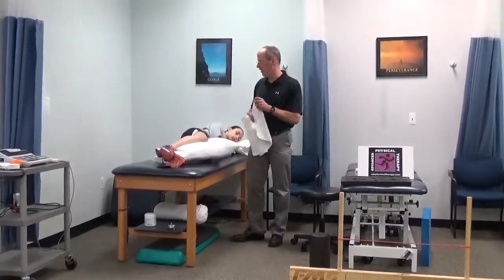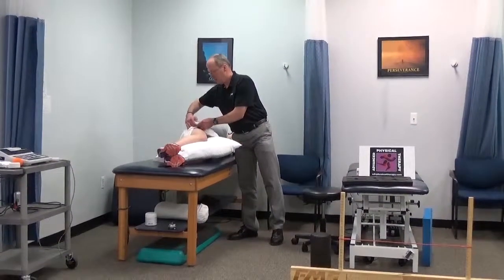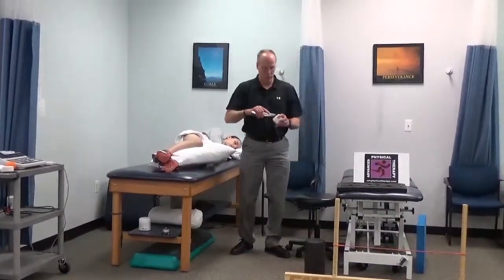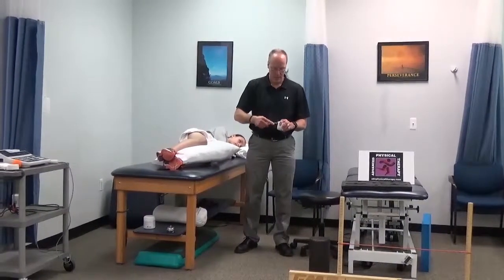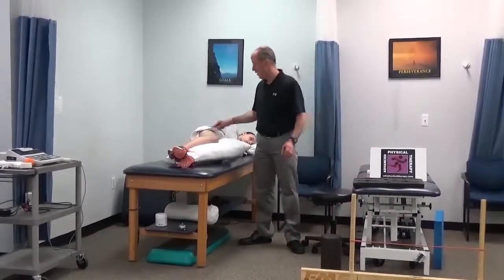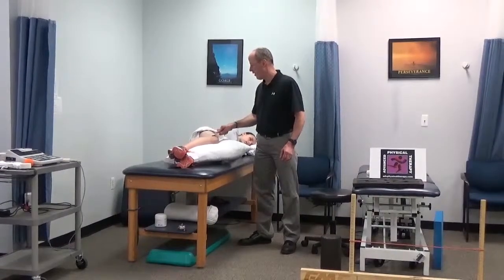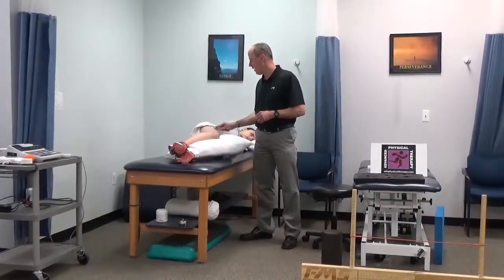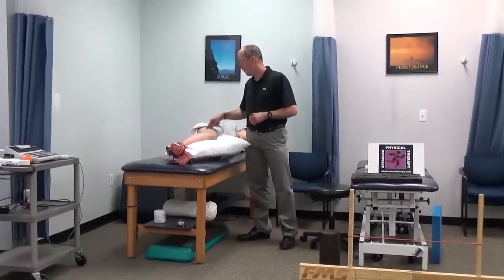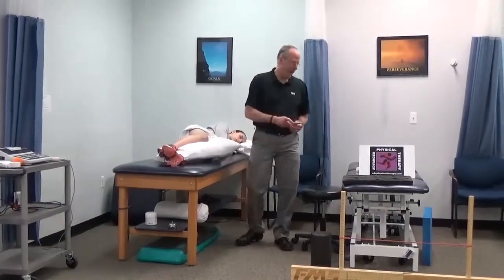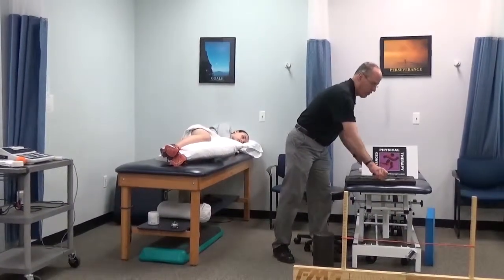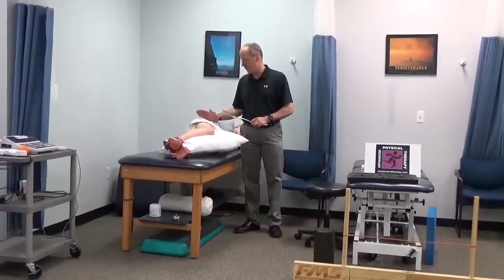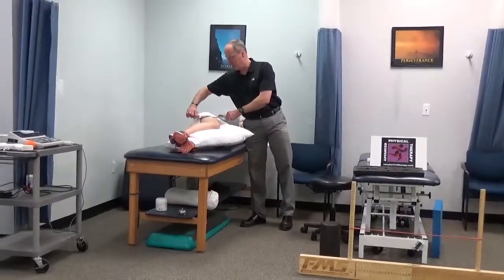Graston, again, is the use of the stainless steel instruments which help us to identify or diagnose areas of restriction through the soft tissues. We use a specialized lubricant that lets the instruments glide over the skin. As these instruments glide over the skin, there will be some bumpiness or grittiness through the tissues which indicate areas of soft tissue restrictions. I'm limiting our treatment right now to Mary's IT band, but it could go all the way up to the hip. It could go into her quadriceps or her hamstrings.